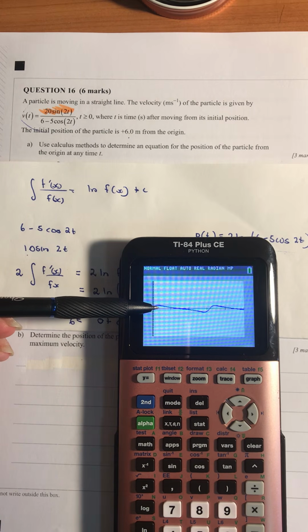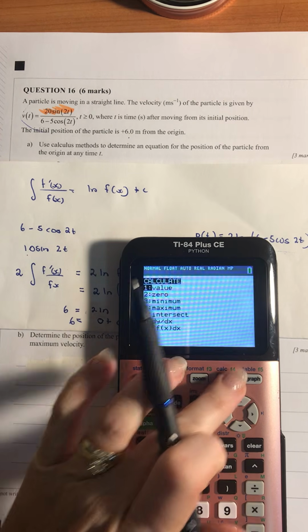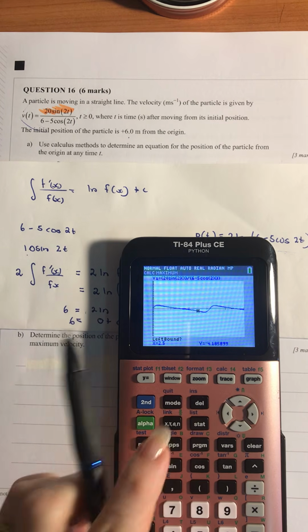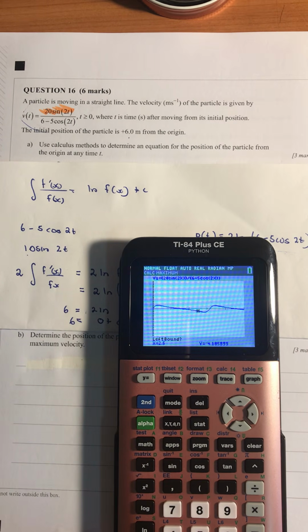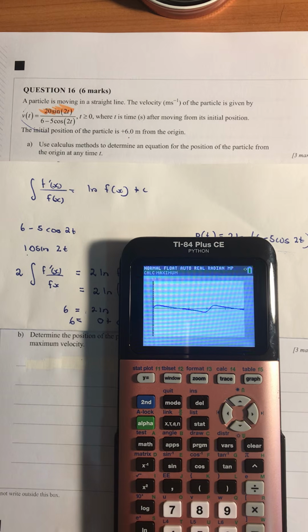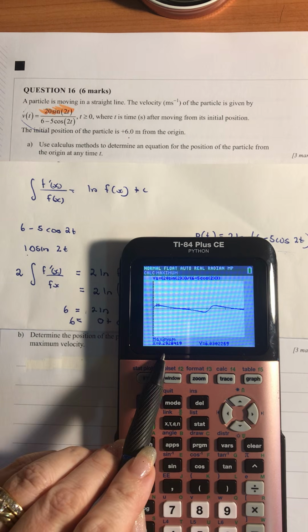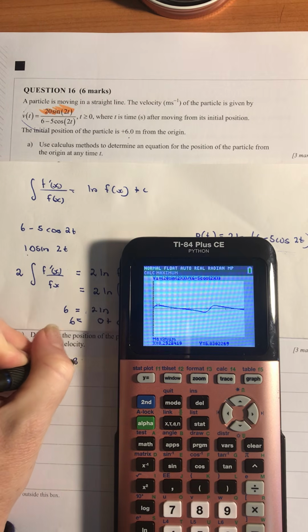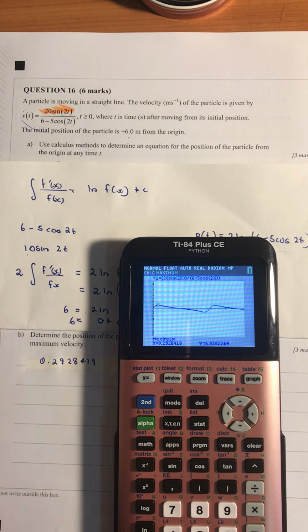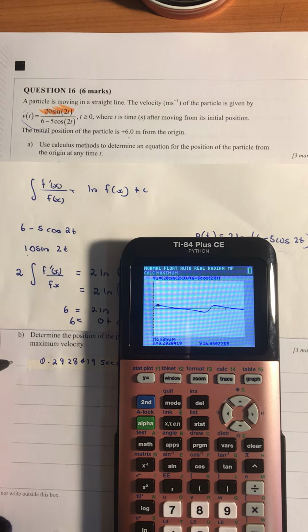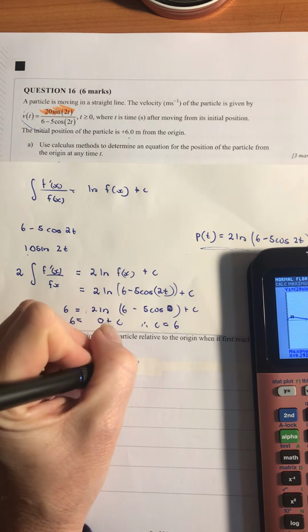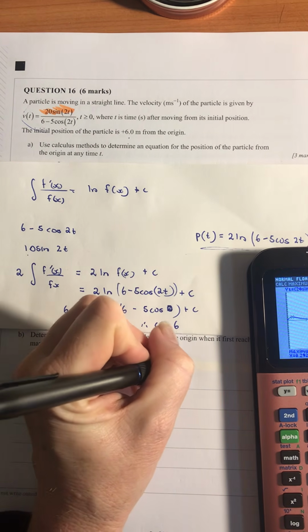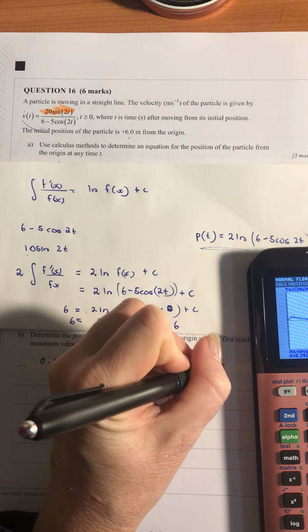So the first time it gets up to the top here, we can do our maximum, and seeing that that's between 0 and 2, I can say look between 0 and 2, and it tells me that that is at 0.2928419 seconds. So that's the first time at max velocity.